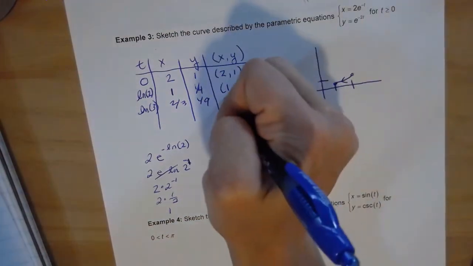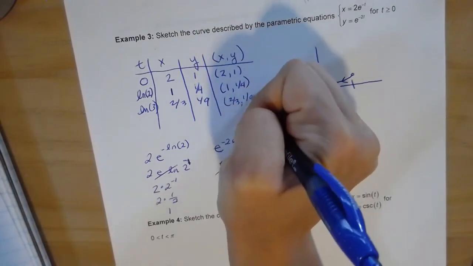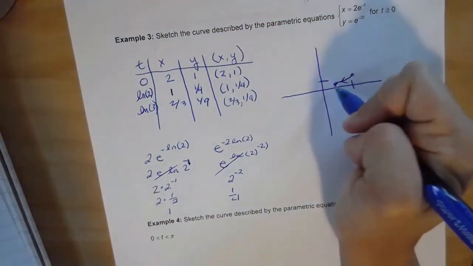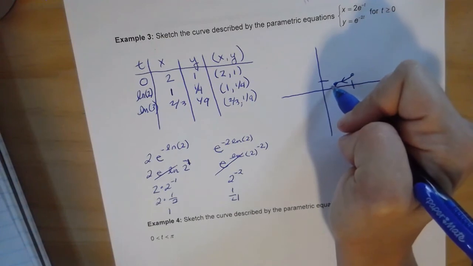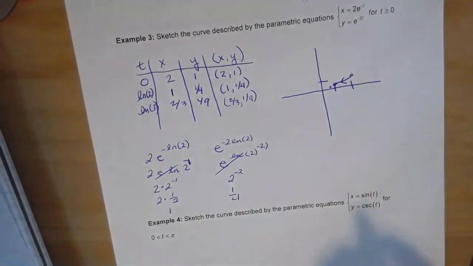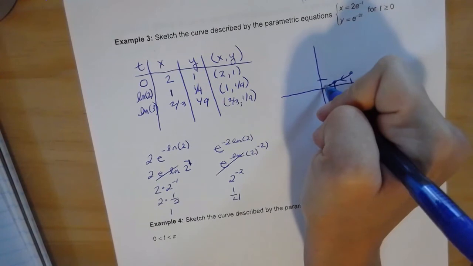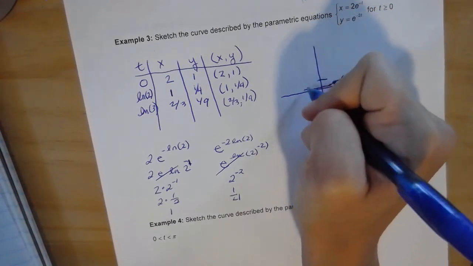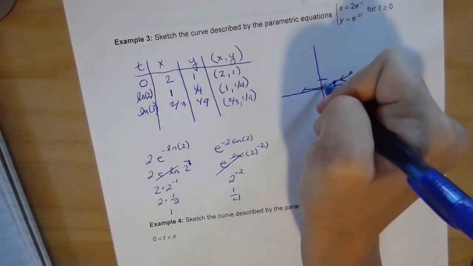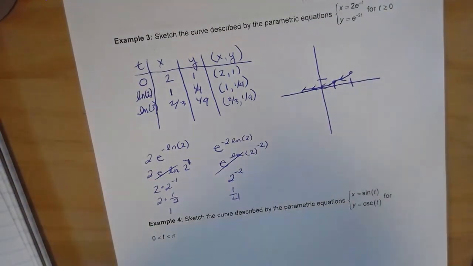Alright, so I get 2/3, 1/9. So 2/3 is closer than 1. 1/9 though is getting very, very close to 0. So what's going to happen, if you look, guys, it's going to keep getting closer and closer here. Will it ever reach 0? No. Okay? Because it doesn't exist.